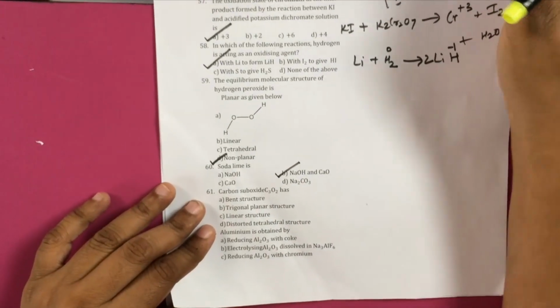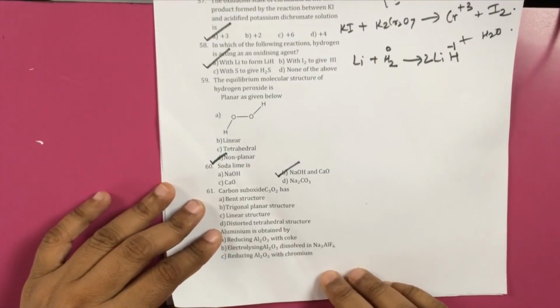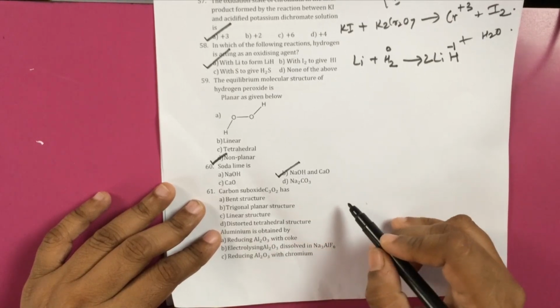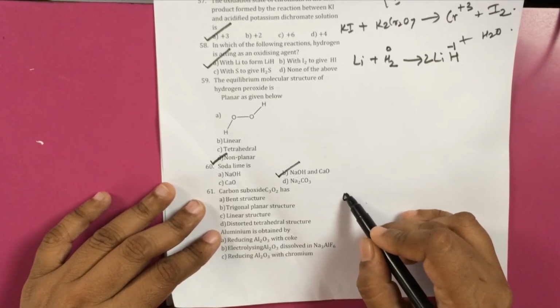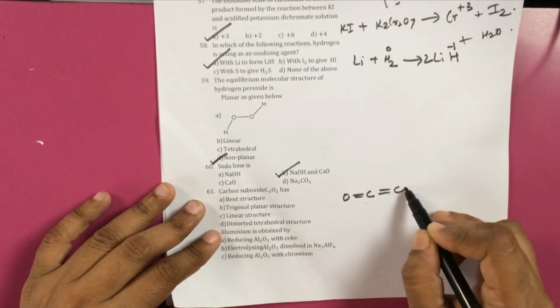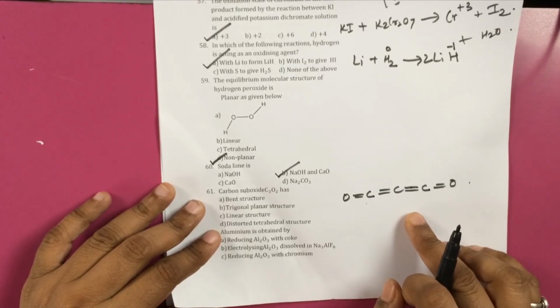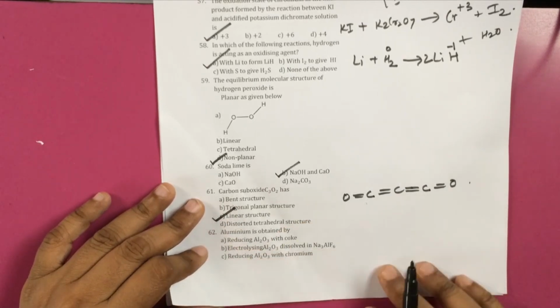61. The carbon suboxide C3O2 has a particular structure. This C3O2 is nothing but O double bond C, double bond C, double bond C, double bond O. This definitely has a linear structure, option C.